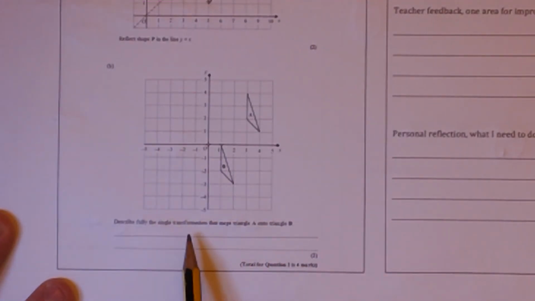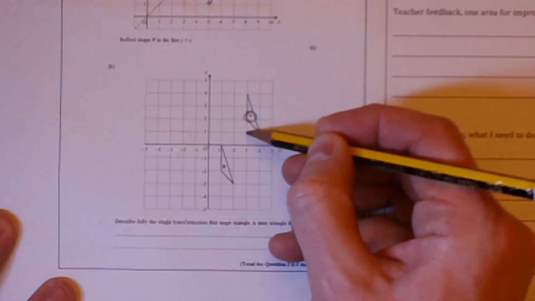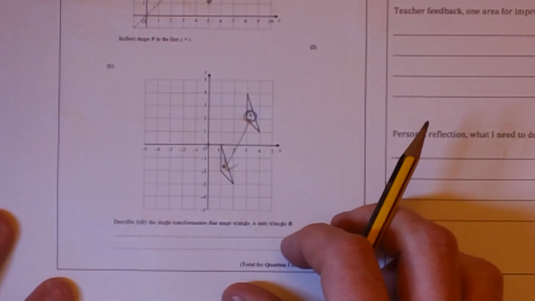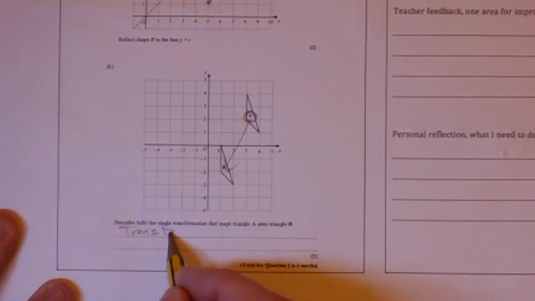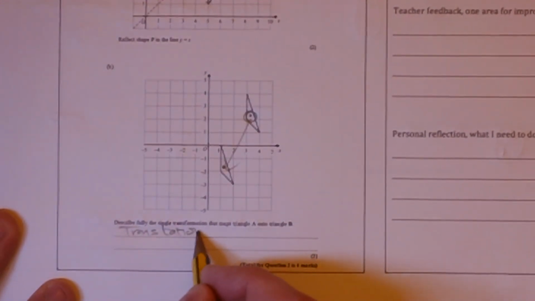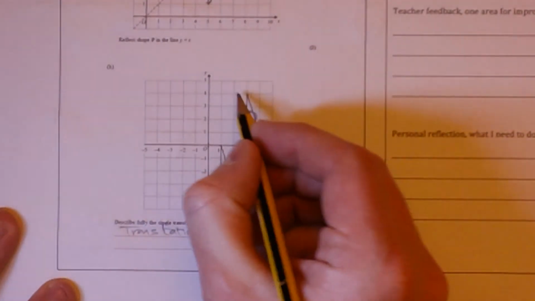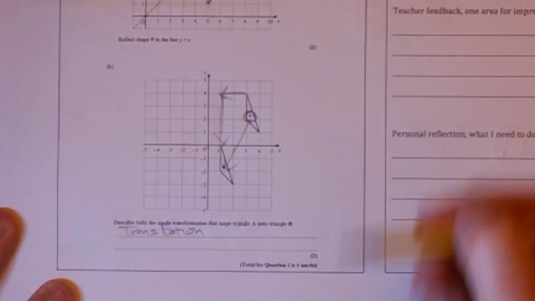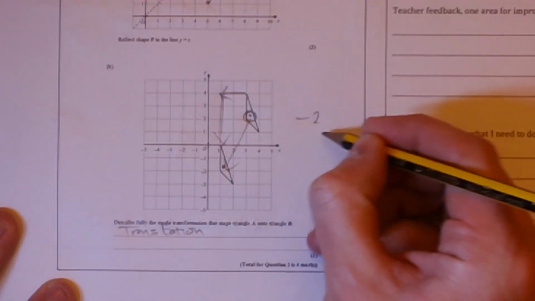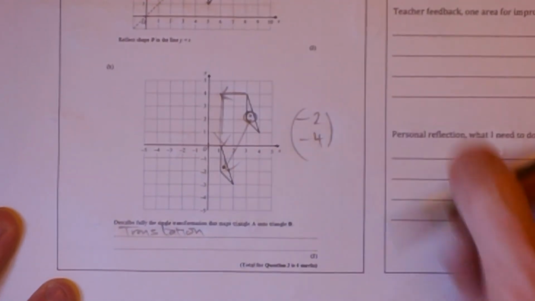And finally, for part B, describe the single transformation mapping triangle A onto triangle B. Be careful in this one, starting with A, moving on to B. We're not changing size, we're not flipping over, we're not turning round. It's a translation, and again, give the vector. It's 2 units to the left and 4 units down, so therefore the vector is -2, -4.